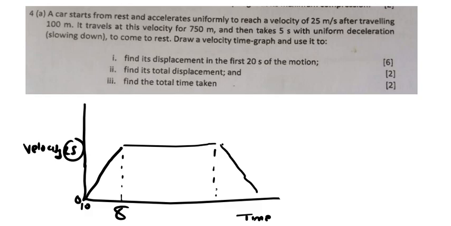Then we are saying this is 100 meters. Then we've been told that it travels at this velocity for 750 meters. So it travels 750 meters. What will be the time of this phase? Now this is a rectangle, so length times breadth is equal to 750.